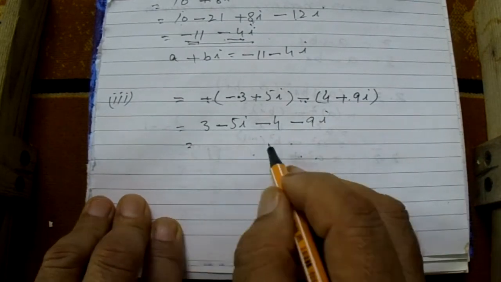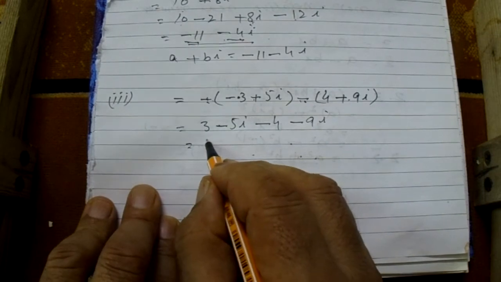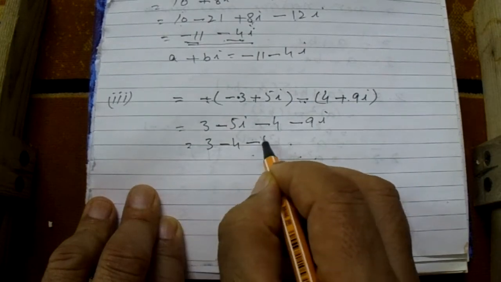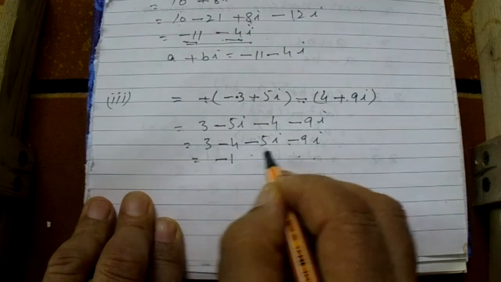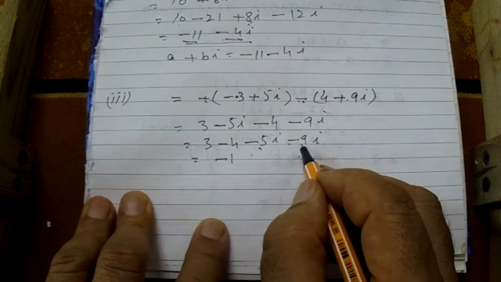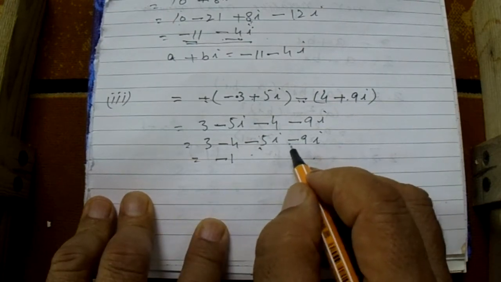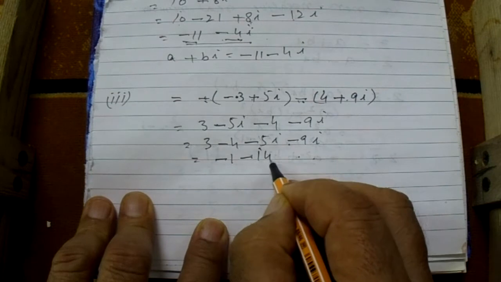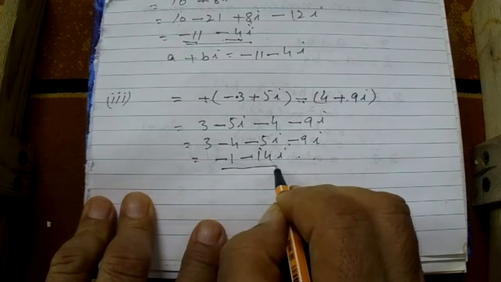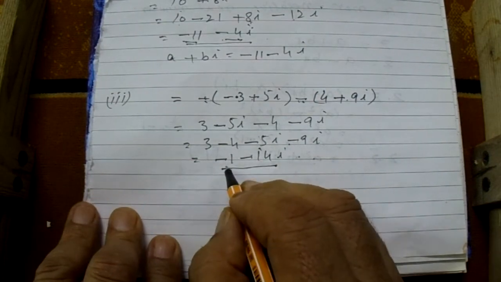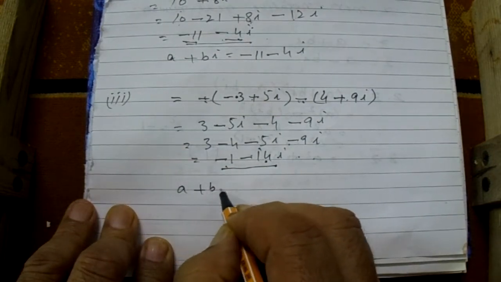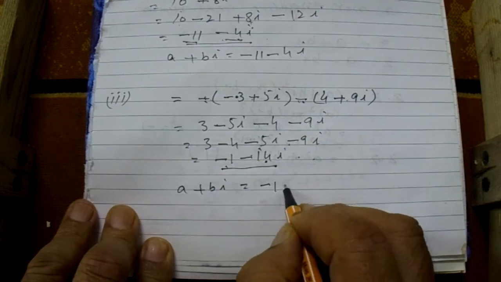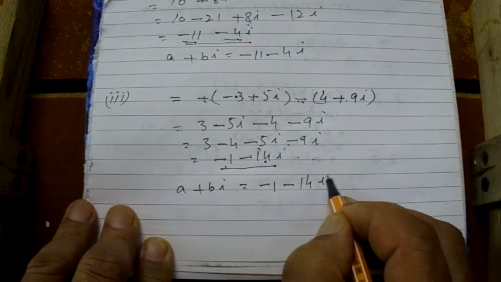Now we write the numbers. 3 minus 4 minus 5 iota minus 9 iota is equal to minus 1. This minus 5 minus 9, same sign, we add 5 plus 9, 14. Now minus 14 iota. Now this is also written in standard form. This is A, this is B. You write in this form A plus B iota is equal to minus 1 and minus 14 iota. Now this is the third part of question number 2.